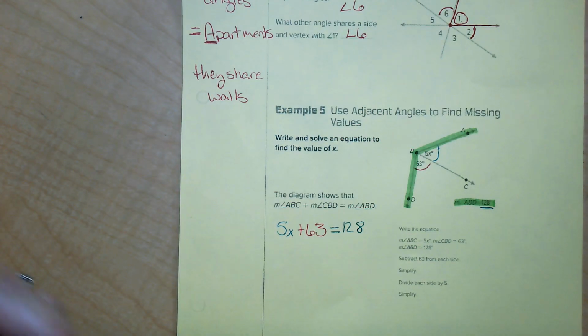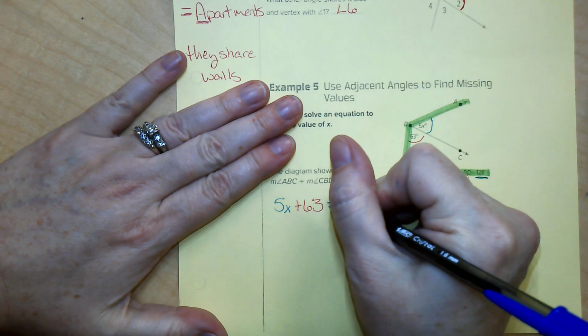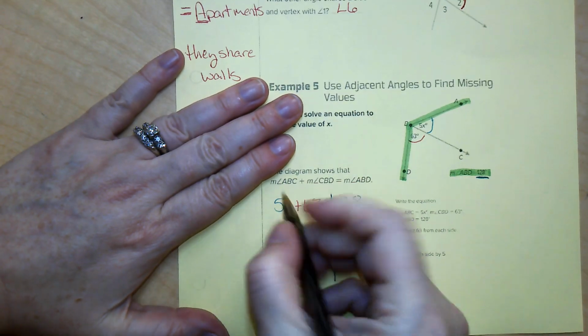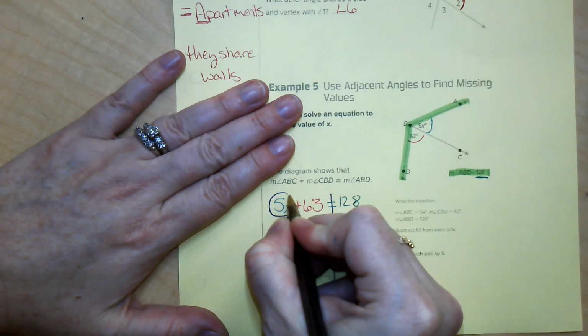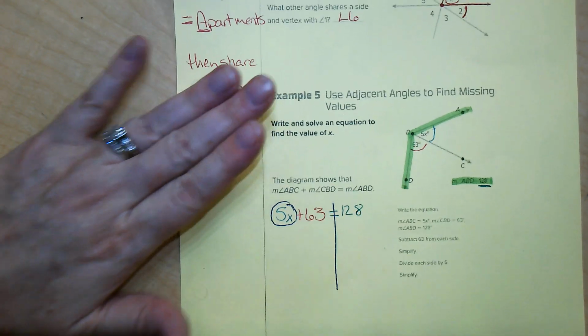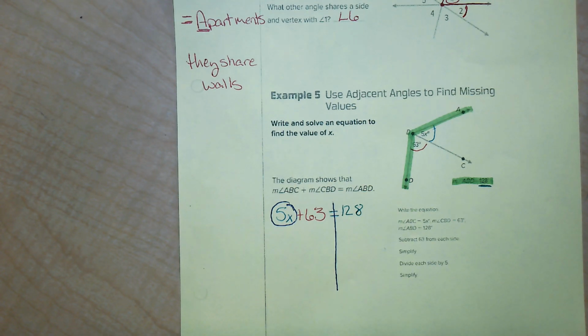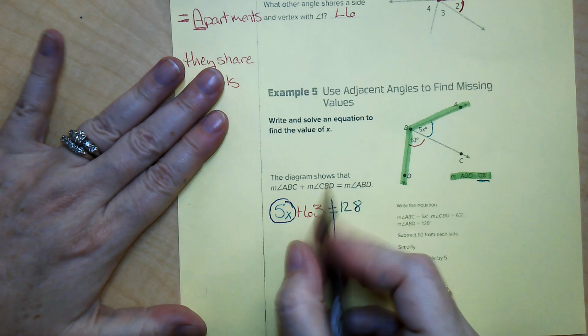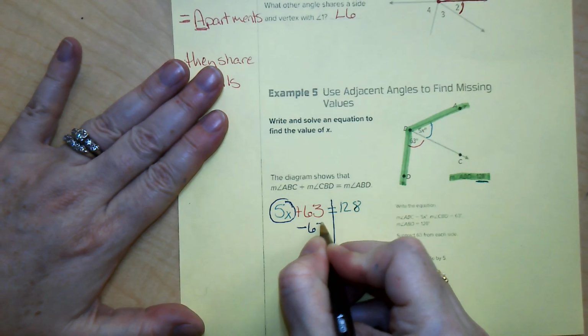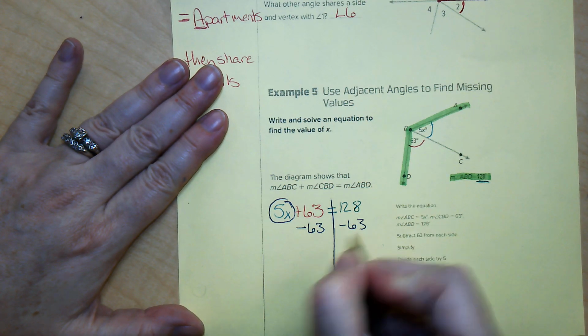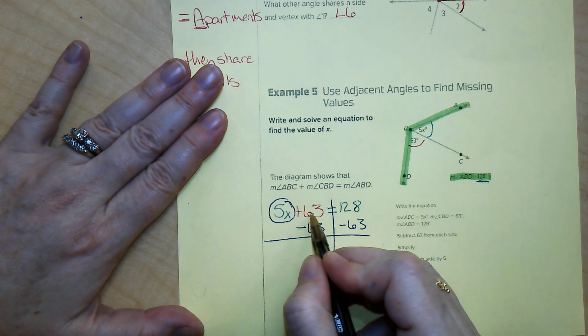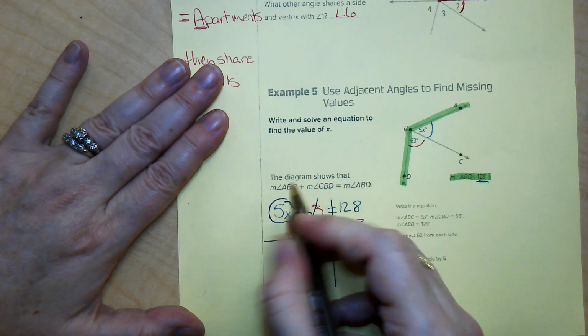Now let's solve it. We draw a line down our equal sign and circle the term that has the variable, the circle of isolation. On the same side, outside of our circle of isolation, is plus 63, so we subtract 63 on both sides. Plus 63 minus 63 cancels.